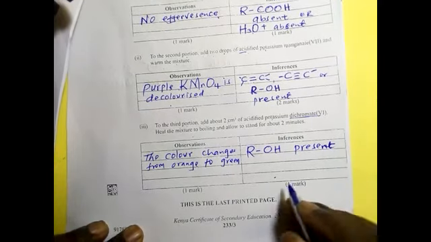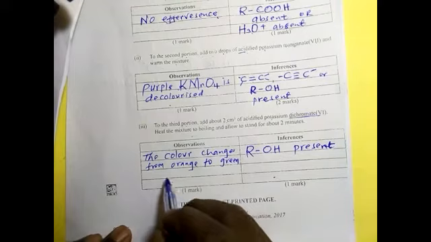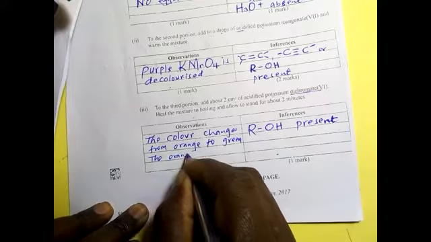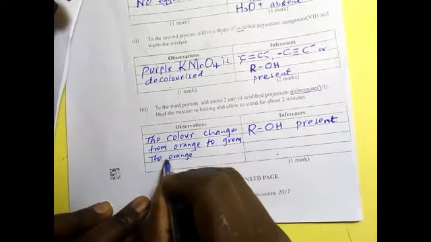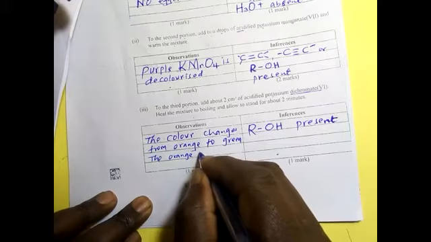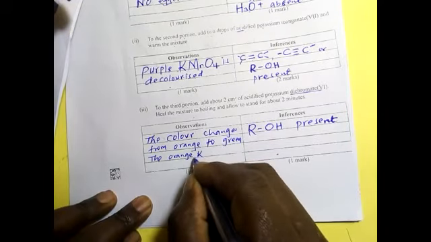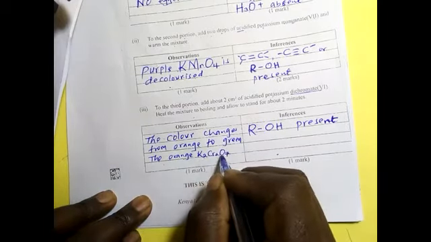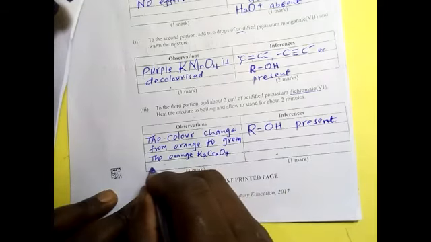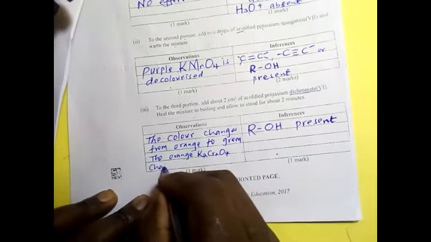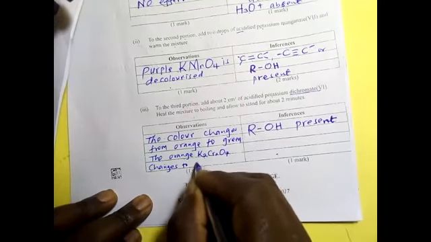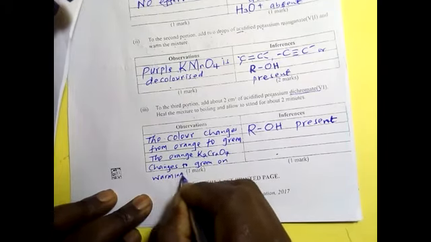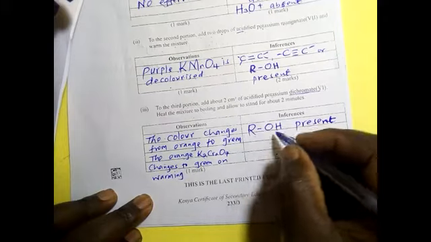So how else can you state the observation? The way you can state this observation is that the orange acidified potassium dichromate changes to green on warming or on heating, whichever, on warming. So this one is present.